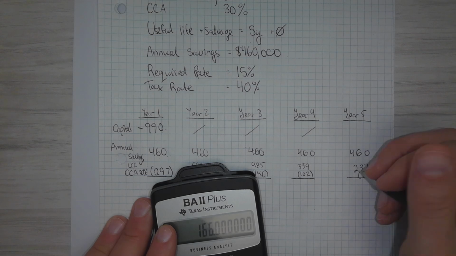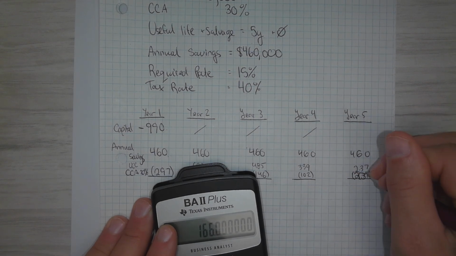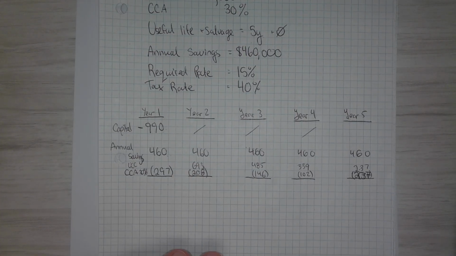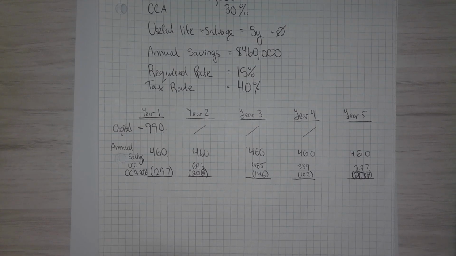What we'll actually do is take the full amount of what's remaining. So we'll just put 237 because we know it's actually 0 here. But we don't get that benefit until we dispose of the asset in the final year.